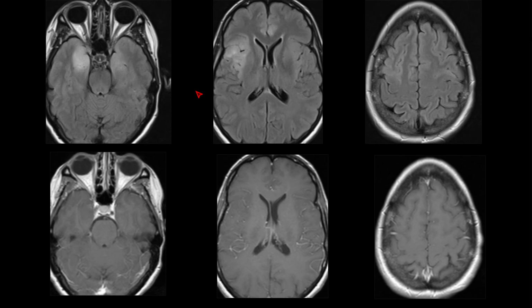Now, if you thought this imaging appearance looks just like what I told you for autoimmune limbic encephalitis, I think you'd be correct. I think this is a perfect look for autoimmune limbic encephalitis, except that this patient presented a month later. Some of these hyperintensities were worse, and then there was all of a sudden enhancement very characteristic of a GBM.